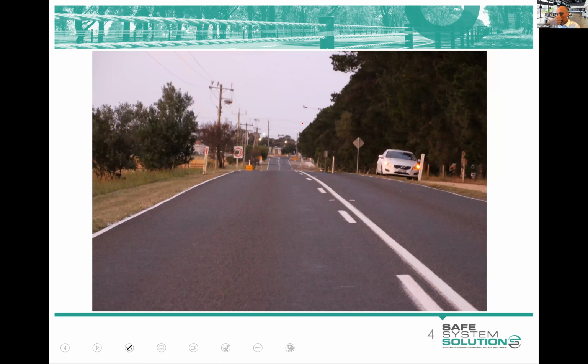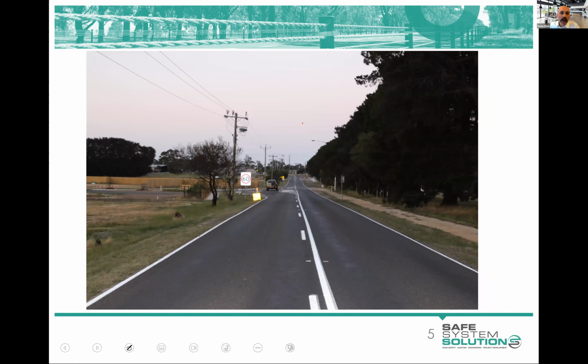Okay, getting a little more stuff. You can see the intersection works way down the end there. It's a little hard to see, and we've got the speed sign covered there, but that's all right. It's an 80 zone we're in, and let's go a little bit further forward. Okay, that's actually a 60 there, so we're changing speed zones.